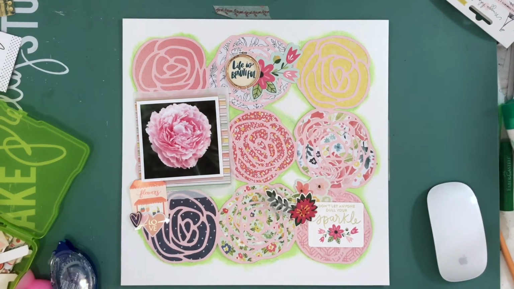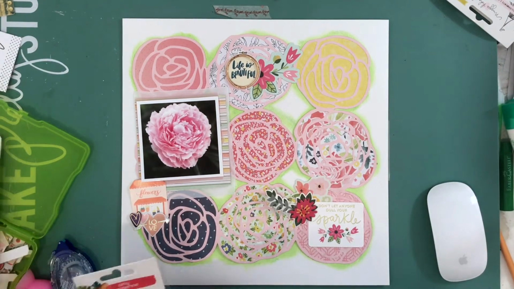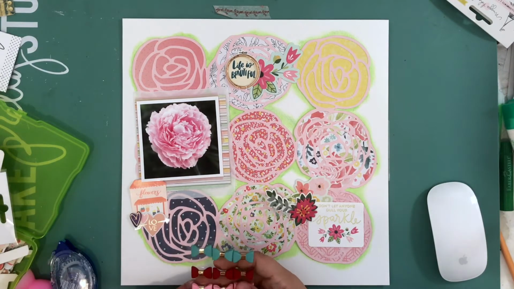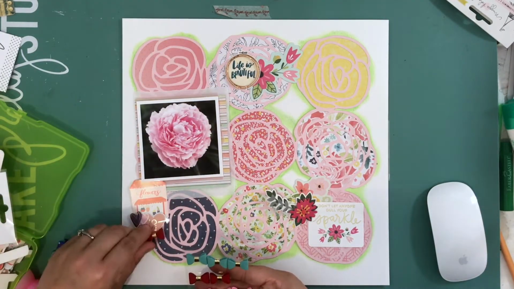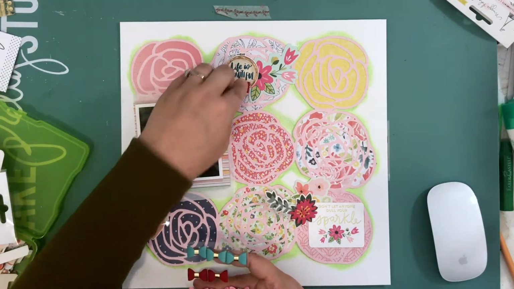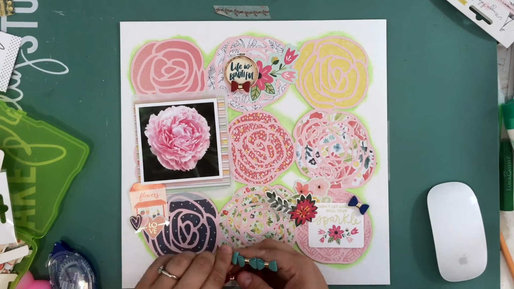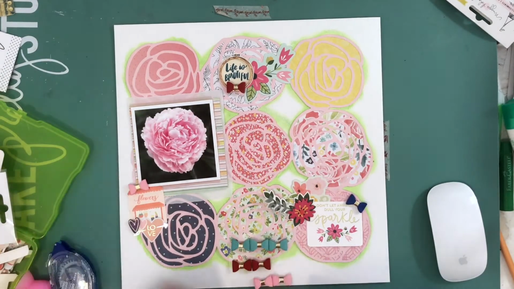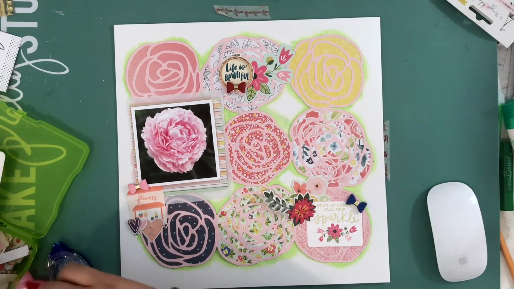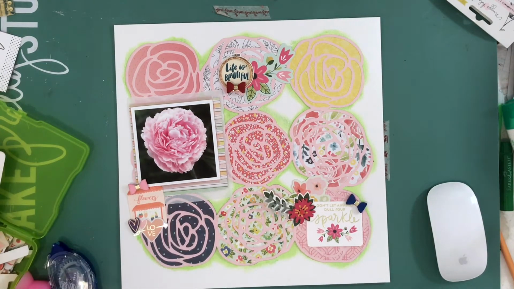The biggest thing for me was I knew what I wanted my title to be, but it took me forever to find the right fonts. And I still don't even know if I like the fonts that I used, like the thickers that I used, but I used them and they're on there. I love these little bows. That's from Hustle and Heart too. And when I say too, I don't mean the number 2, I mean as well.